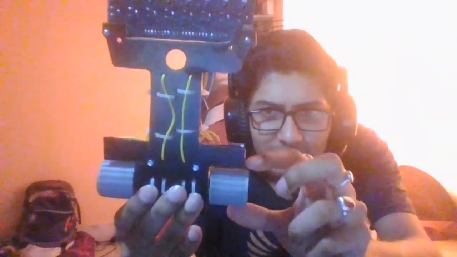So I'll just keep my bot out for once and measure it again. This is the space I have for my wheels, and I have a little bit of extra in here.